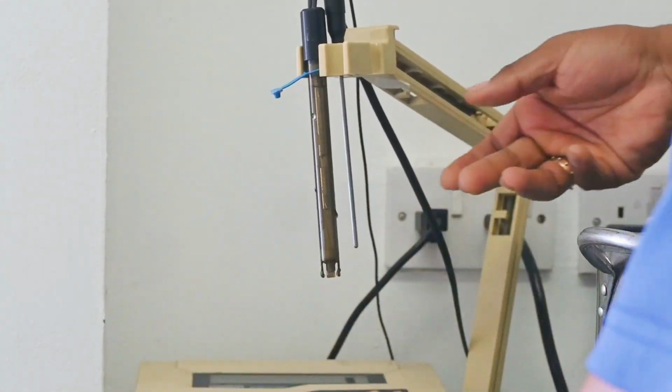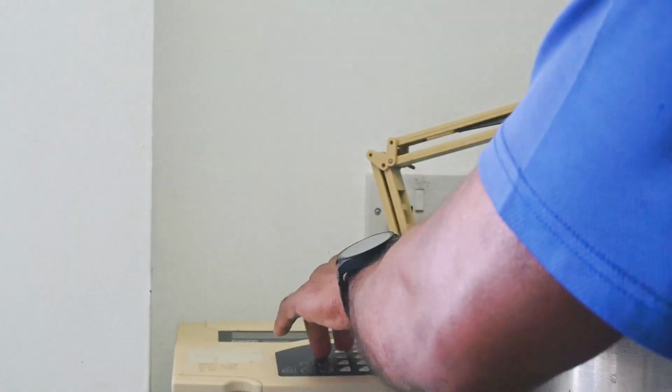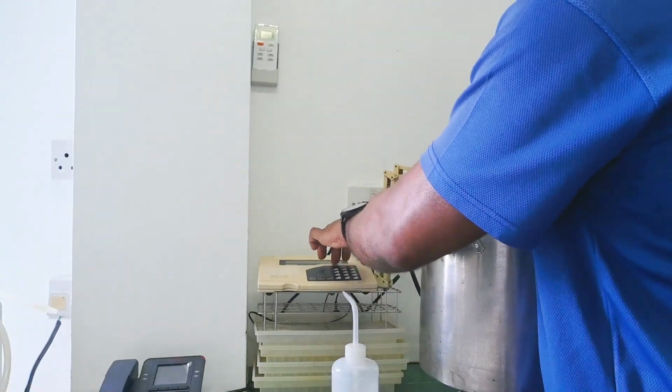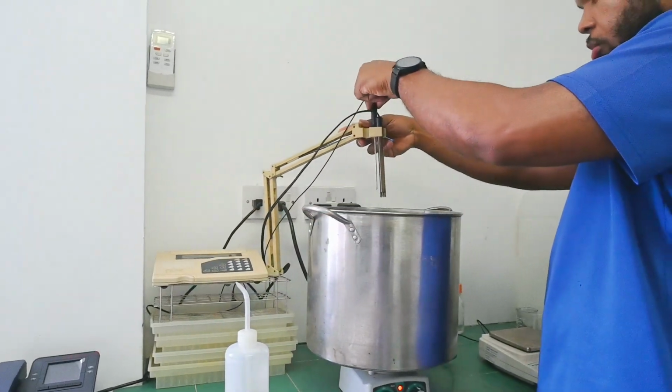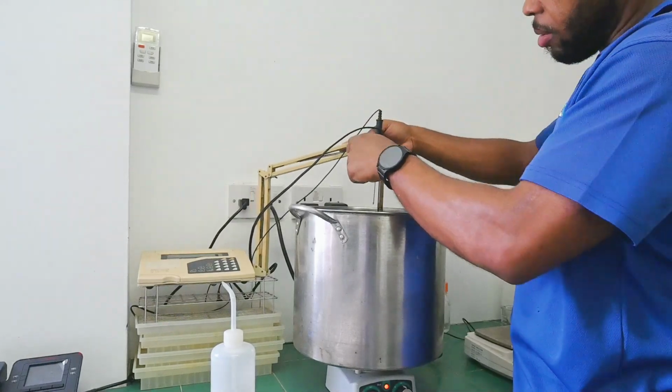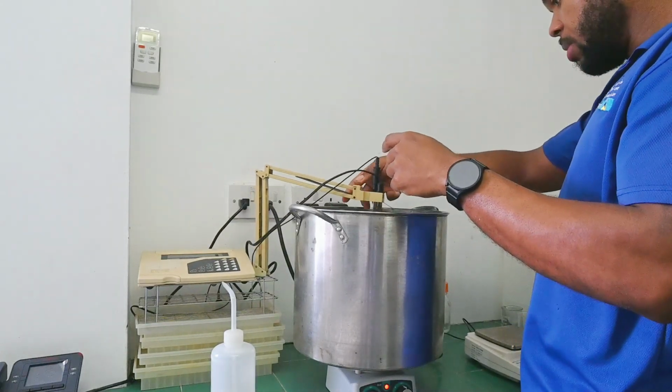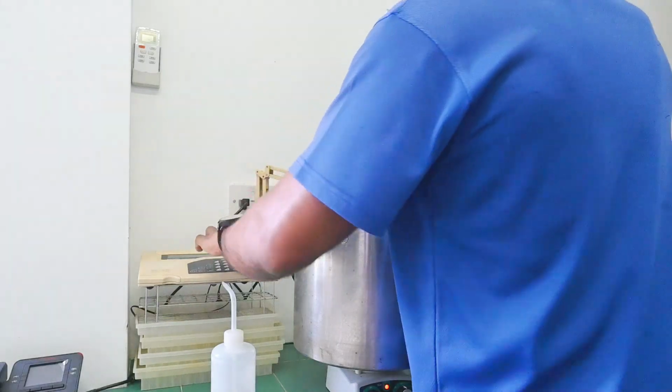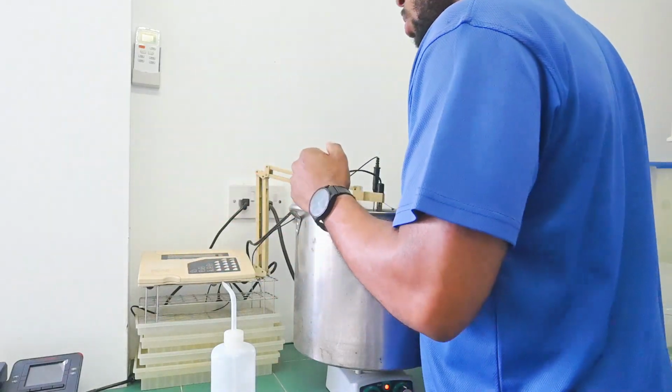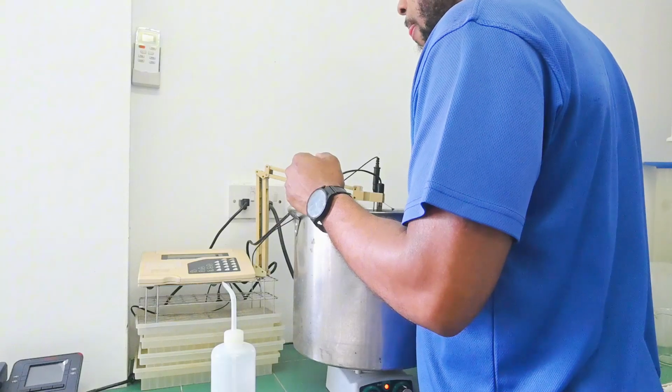Remove the excess, place it in our pan. The other probe that is in here is a thermometer, so that's what will be taking the reading. So we turn on the pH meter.